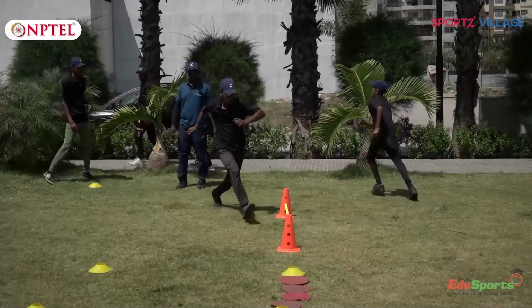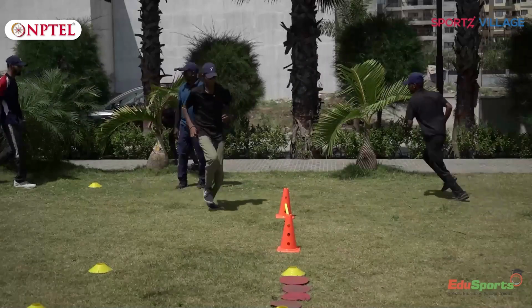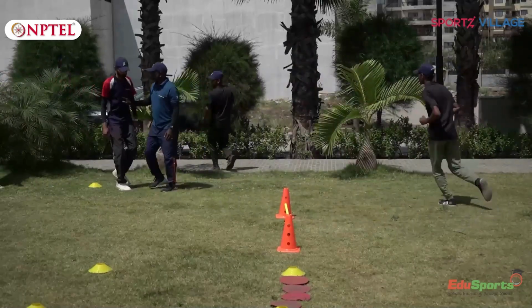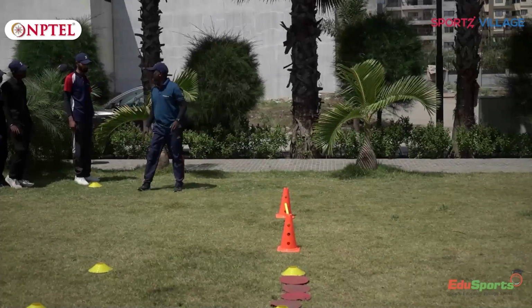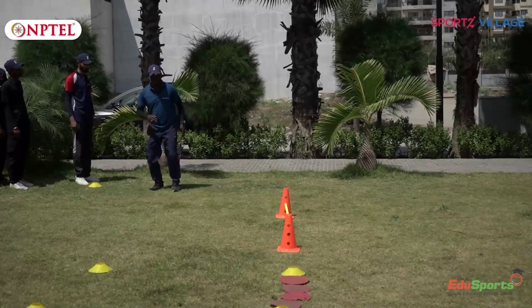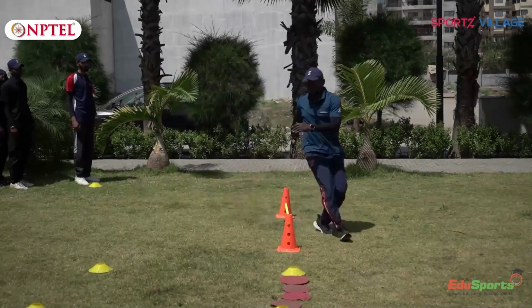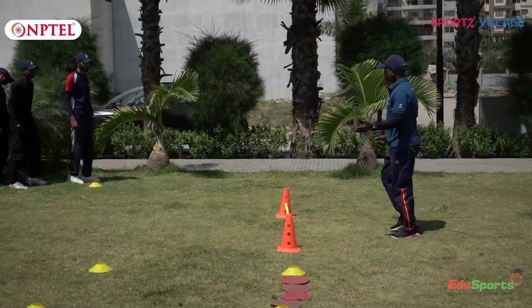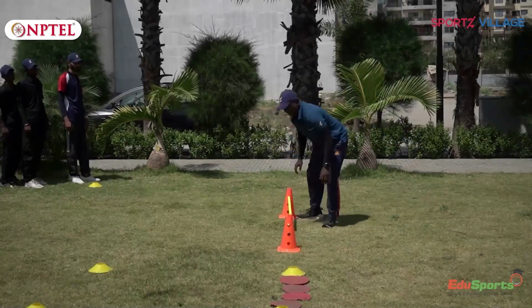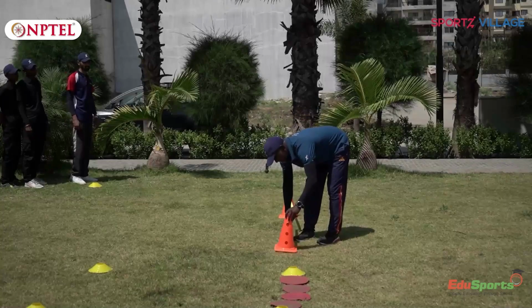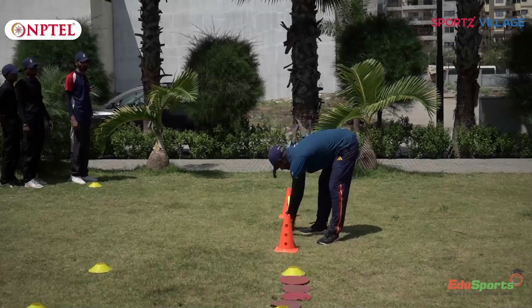Make sure to land facing the same direction as your approach run. For example, if you take off with your right foot, lead with it and scissor over the bar with the legs lifted in front. Then land on both feet facing the same direction as your body. Remember to increase the height to make it more challenging.